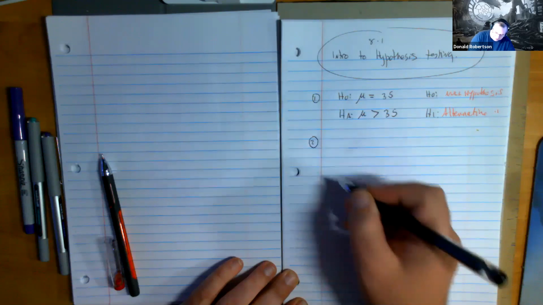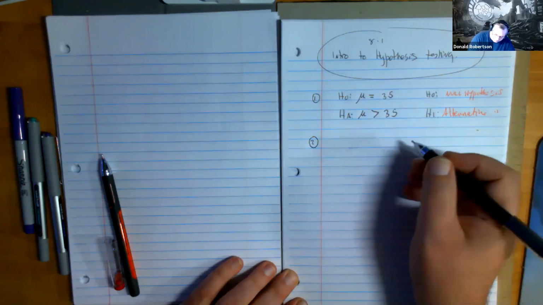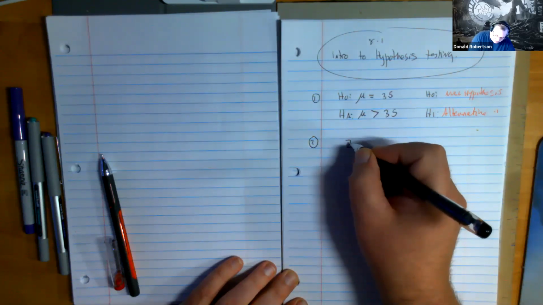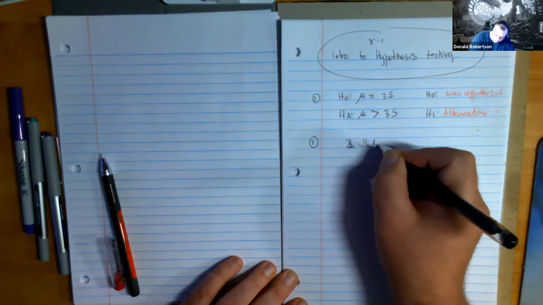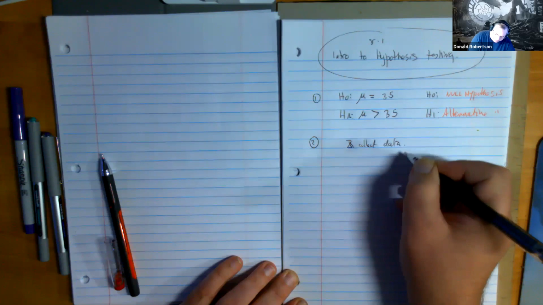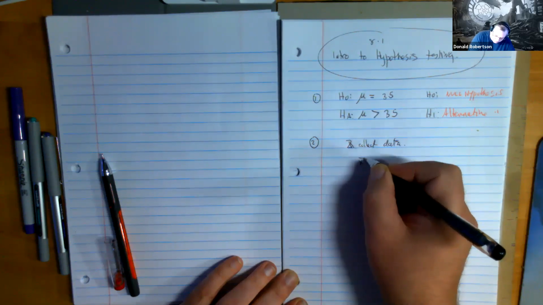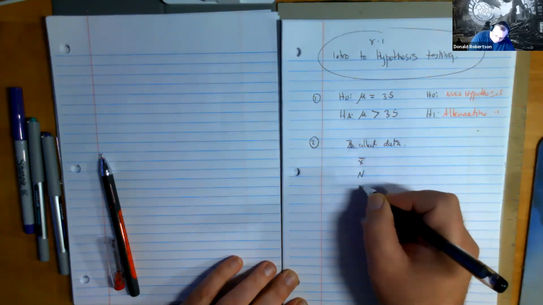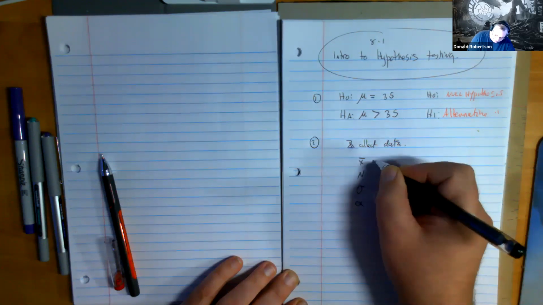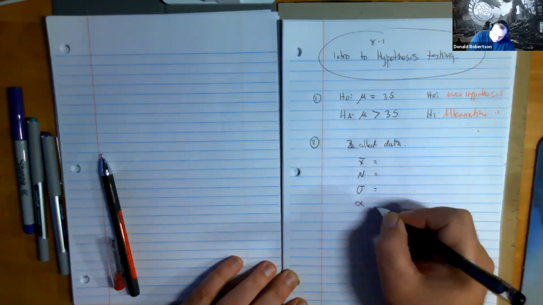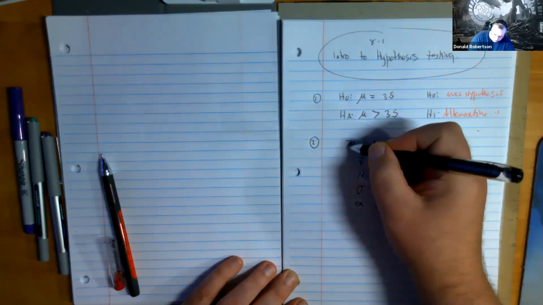Once you do that, the second stage of the process is that we collect data. That will be given to you, but the typical data, in no particular order, are these four values, and you need all four of them to do 8-1.